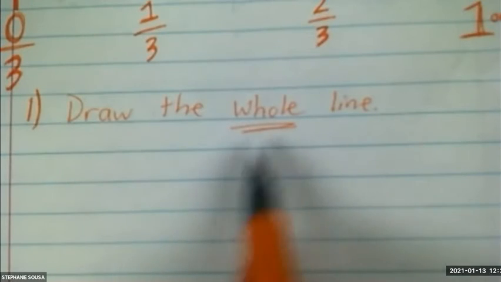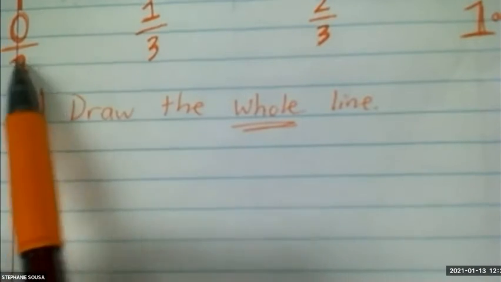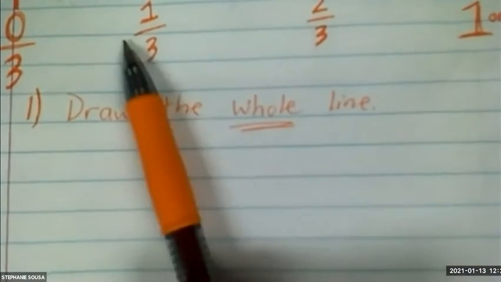And just like we talked about, it doesn't matter how big that line is. You don't want it to be so teensy tiny that you can't read it. And you don't want it to be so big that it takes up more of your paper than you have, right? So you want to come up with a good size, but you just want to make sure you draw the whole thing from 0 to 1. Okay, draw the whole line.